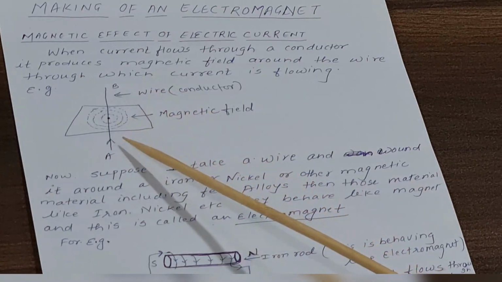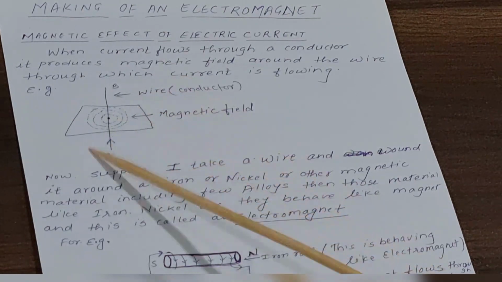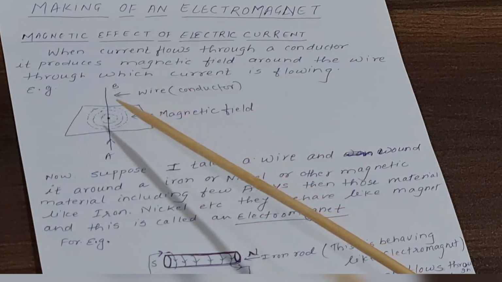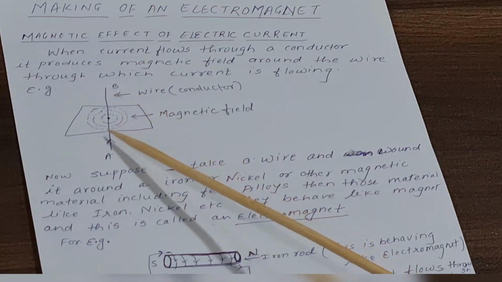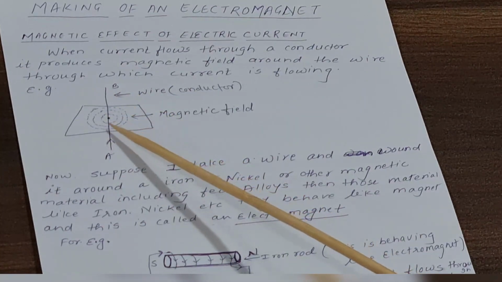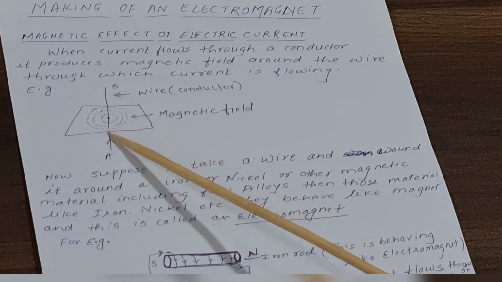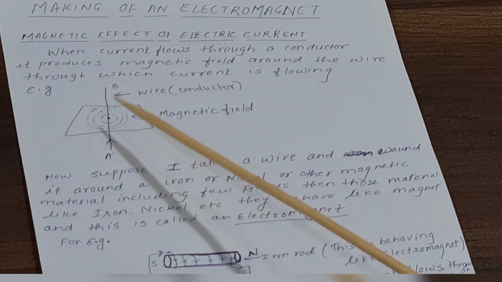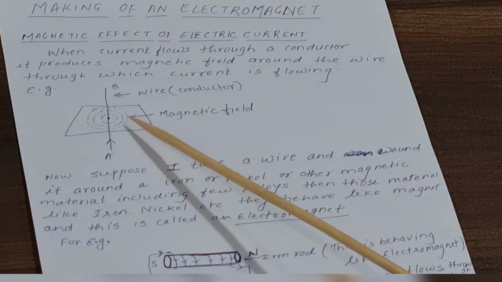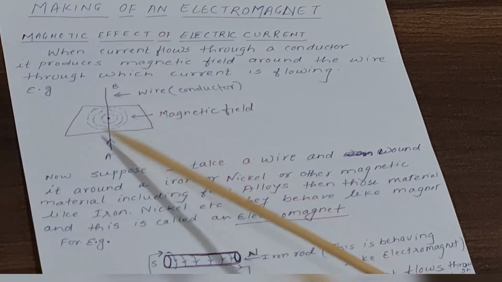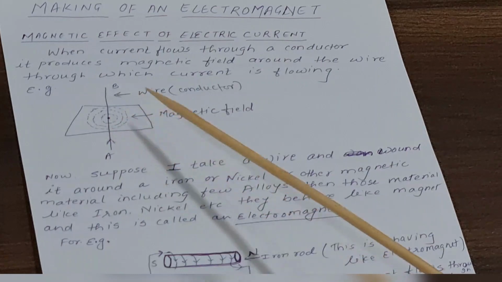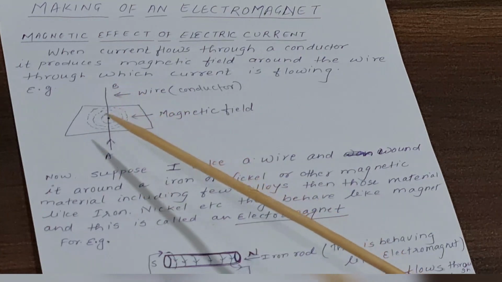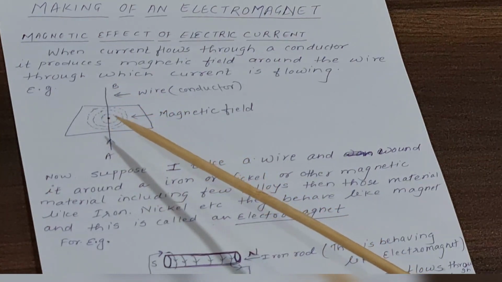I have a wire AB where the current is flowing from A to B. Can you see this arrow? So here the current is flowing from A to B. Now, when the current is flowing from A to B, there is a magnetic field produced around this conductor, AB, which I have shown in the form of concentric circles. You can see these circles, that's called concentric circles. So the magnetic field which is produced looks like concentric circles here. So this confirms that when a current is flowing, there is a magnetic field produced around that conductor or the wire.